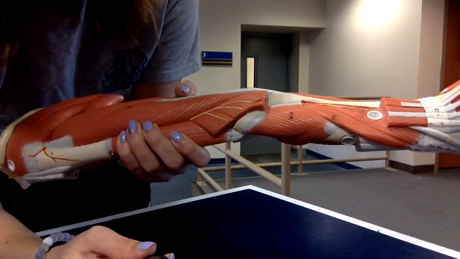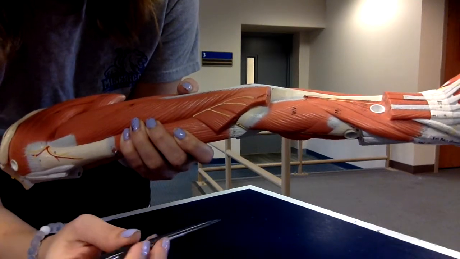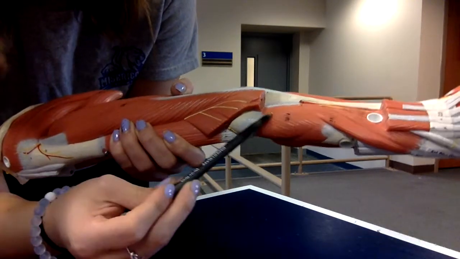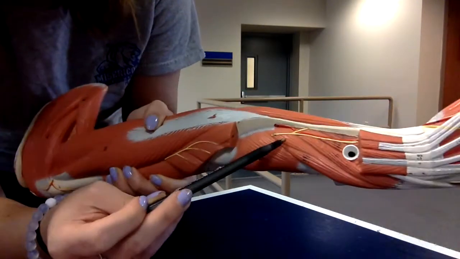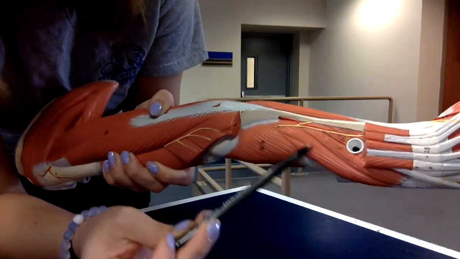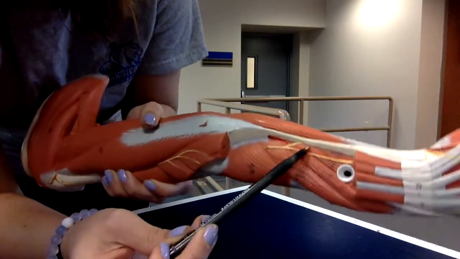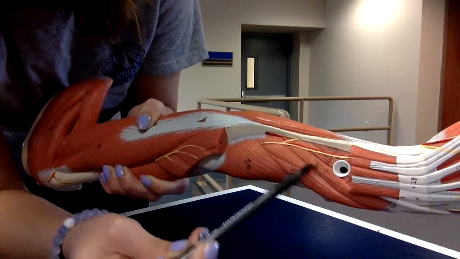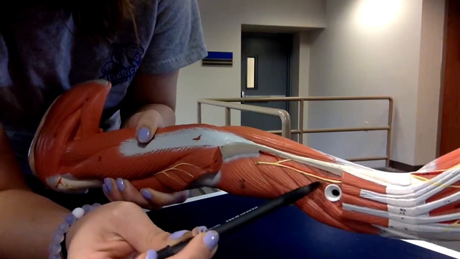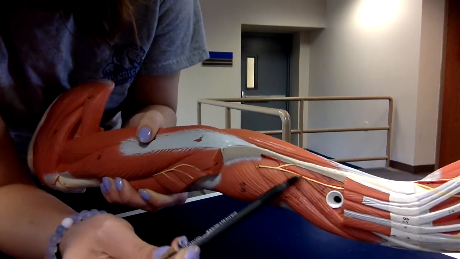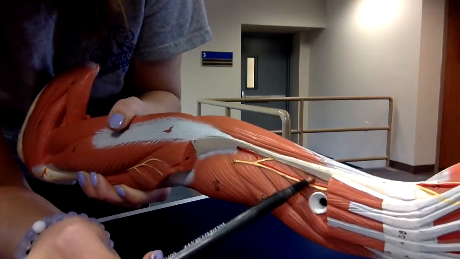Okay, now we're going to look at the deep muscles of the forearm. First we have the supinator, the abductor pollicis longus, extensor pollicis brevis, extensor pollicis longus, and lastly the extensor indicis.